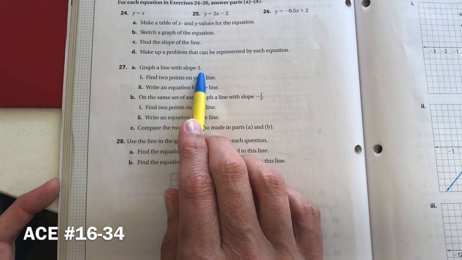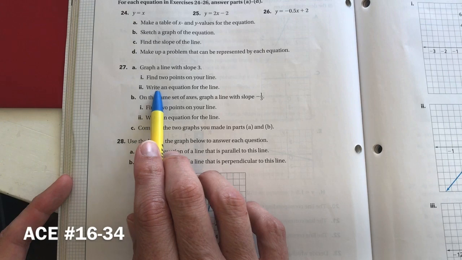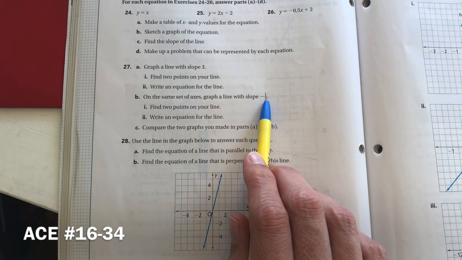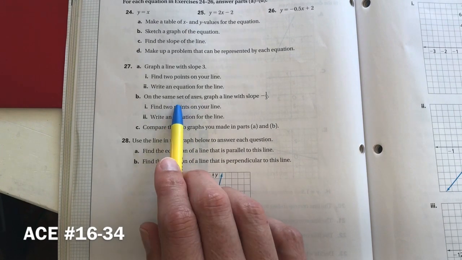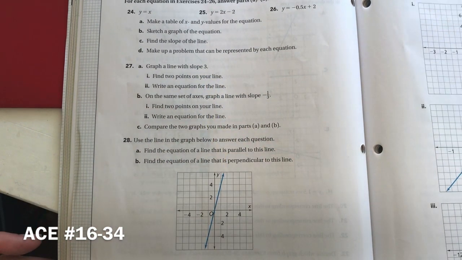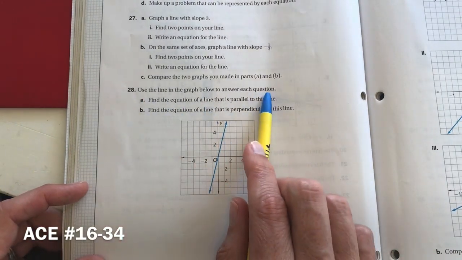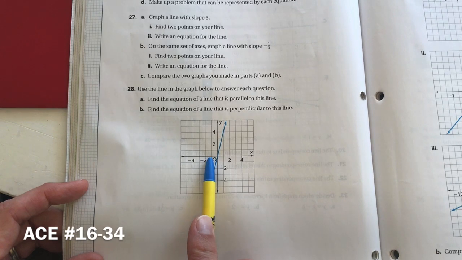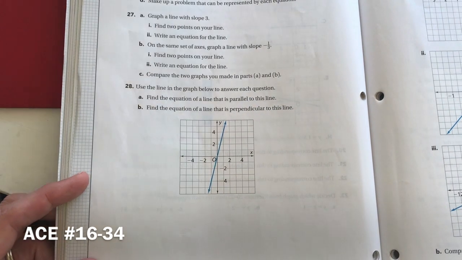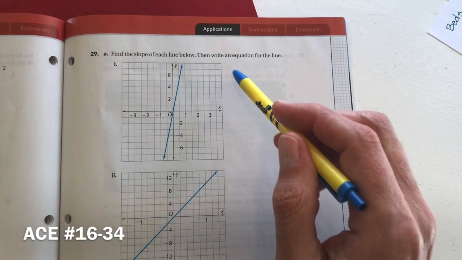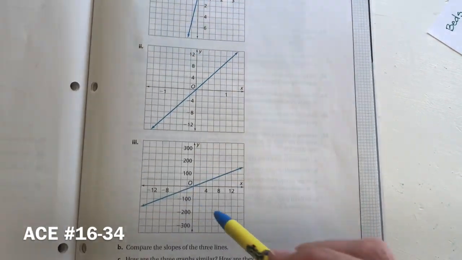27. Graph a line with a slope of 3. Find 2 points on the line. Write an equation for the line. On the same set of axes, graph a line with a slope of -1/3, okay? So same process, looking at this here. Those are probably going to be perpendicular because they're opposite reciprocals, okay? Use the line there, find the equation that would be parallel to that one, or perpendicular to that one. 29, find the slope and write equations for all 3 of these.